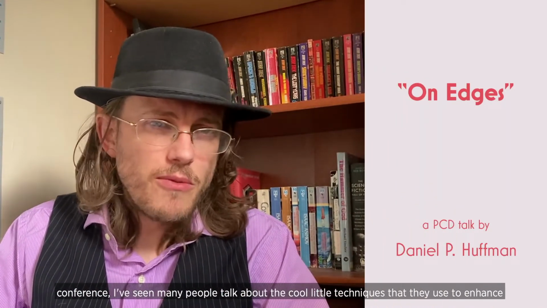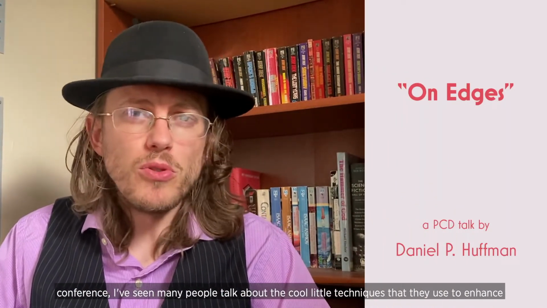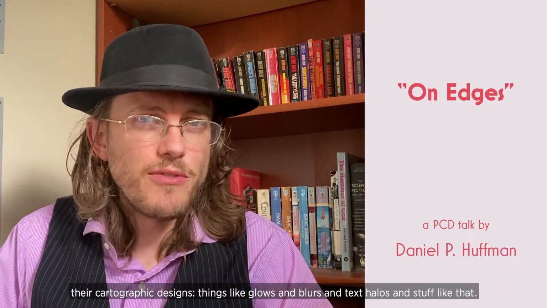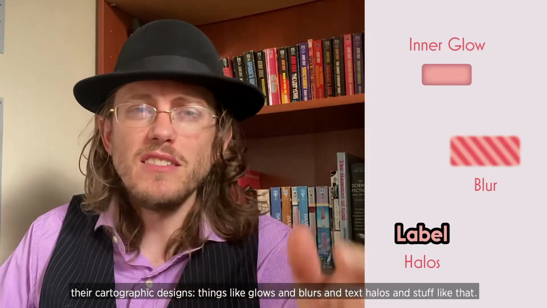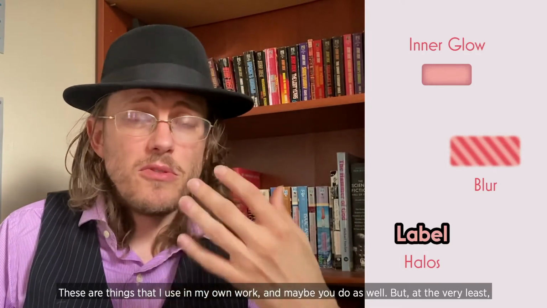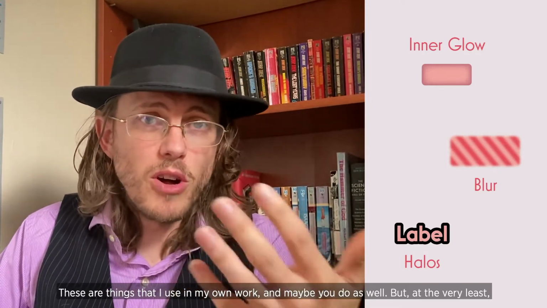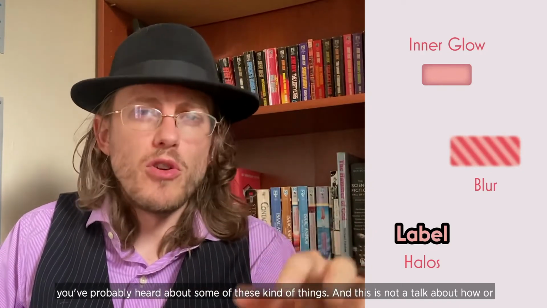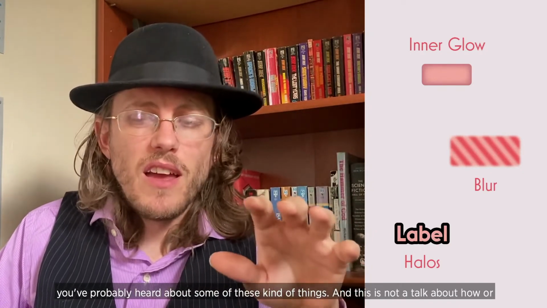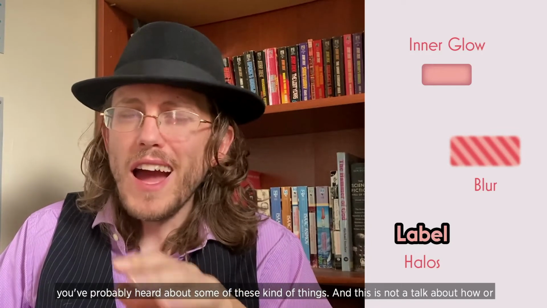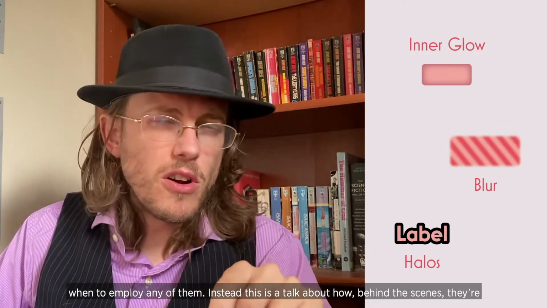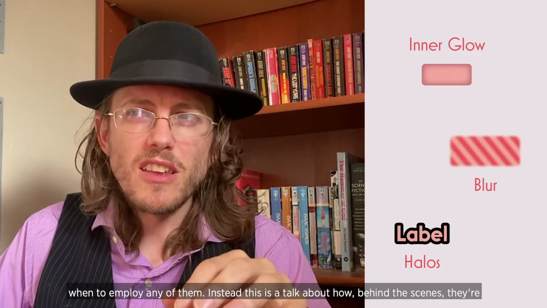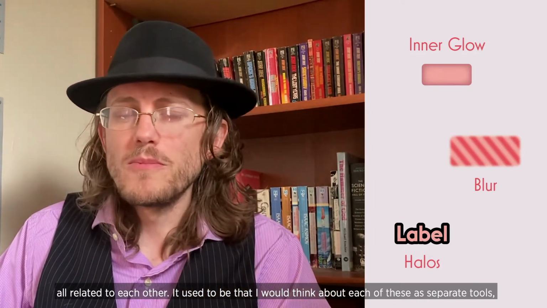Over the years at this conference, I've seen many people talk about the cool little techniques that they use to enhance their cartographic designs. Things like glows and blurs and text halos and stuff like that. These are things that I use in my own work, and maybe you do as well, but at the very least, you've probably heard about some of these. And this is not a talk about how or when to employ any of them. Instead, this is a talk about how, behind the scenes, they're all related to each other.